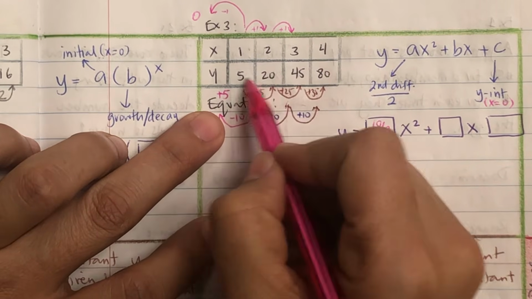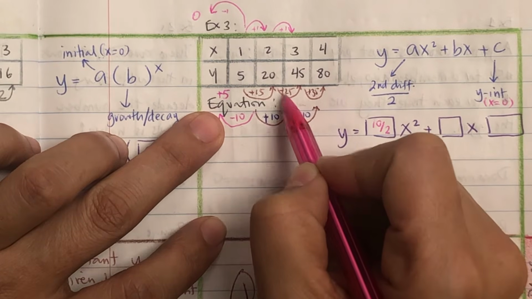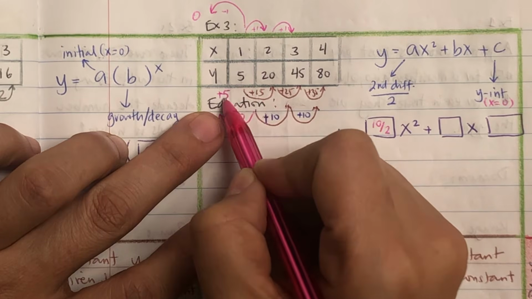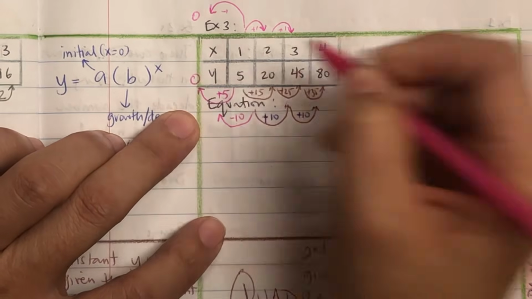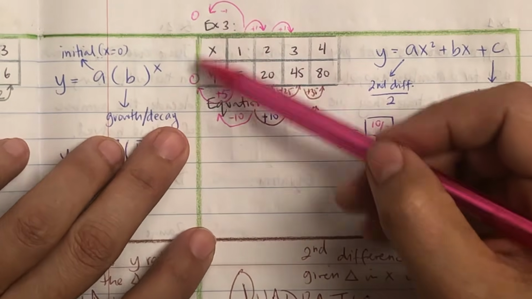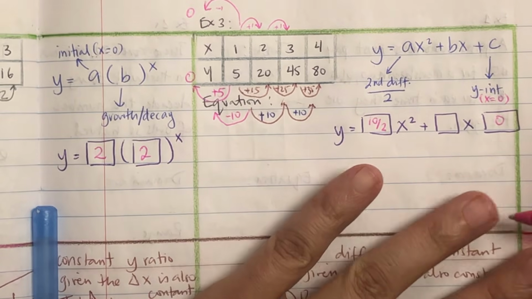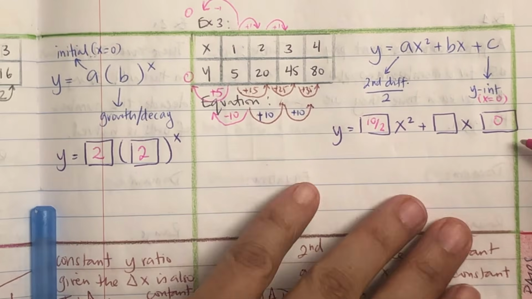But now going to the top row, 80 minus 35 is that, minus 25 is that, minus 15 is that. So this minus this will give me what I'm looking for, which would be 0. Okay, so when x is 0, y is also 0. Now don't freak out. I'm just showing you. They're probably not going to ask you, okay? So don't freak out. I'm just showing you.